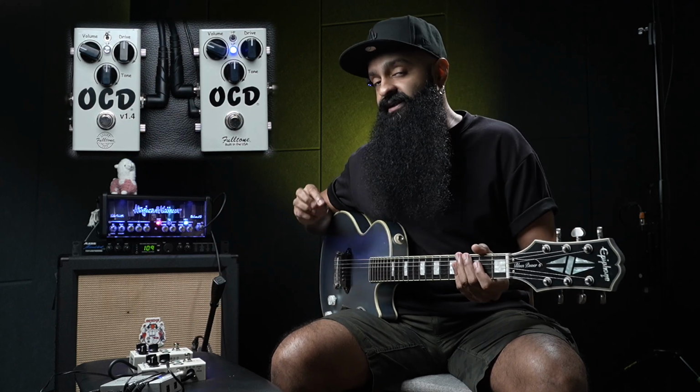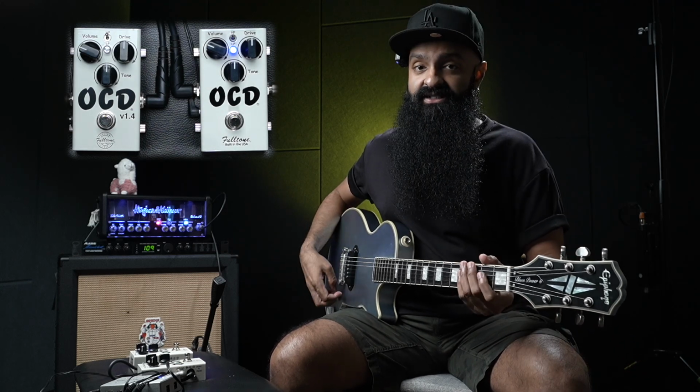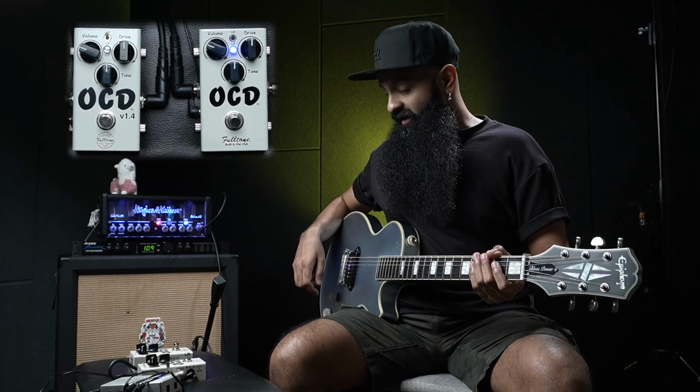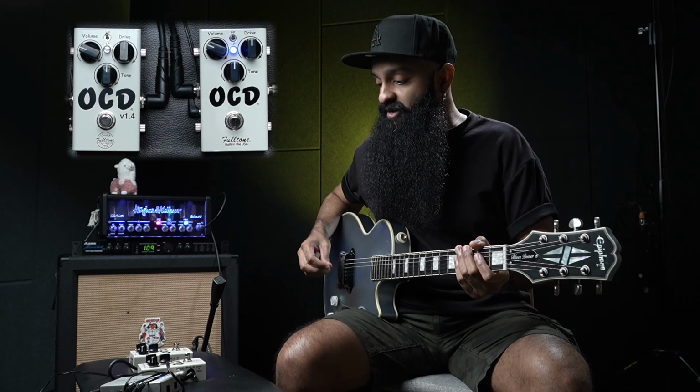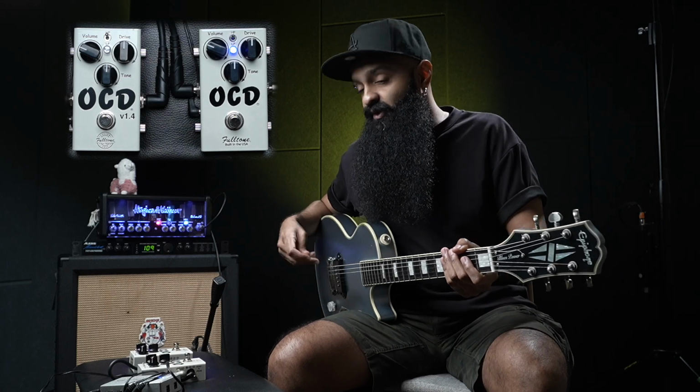So if you can't really tell the difference, what I'm hearing in the room is that the 1.4 has much harder presence. Some argue that that's where its true amp-like dynamic lies, with that enhanced presence on the 1.4 as compared to the 2.0, which has a nicer low end slash low mids going on.